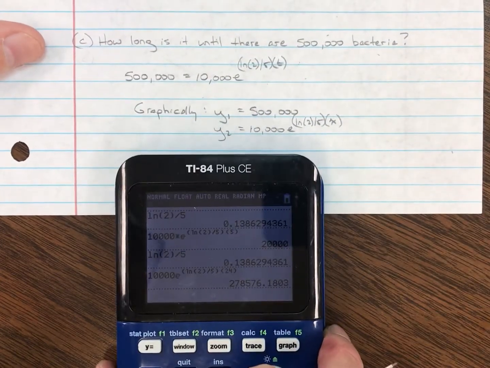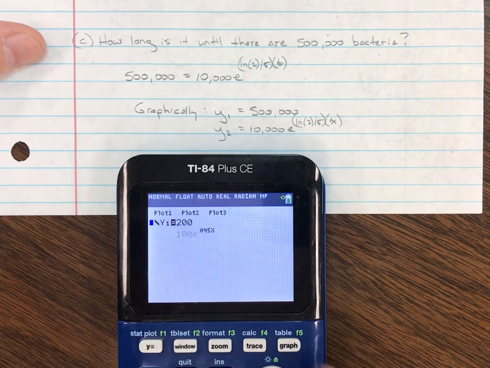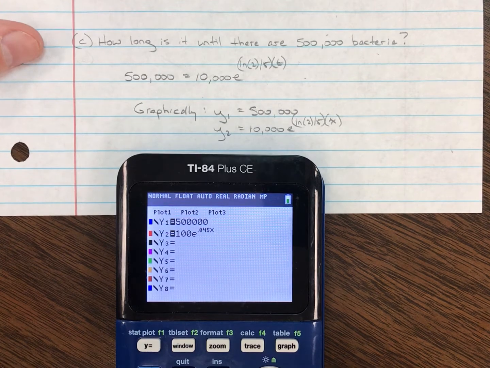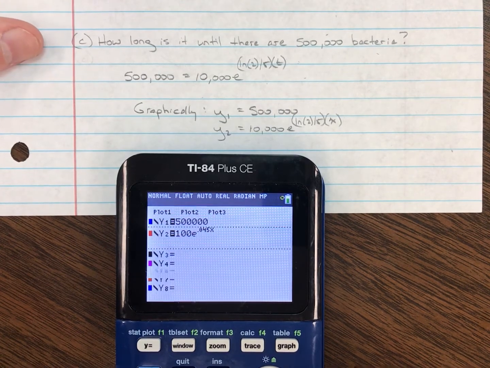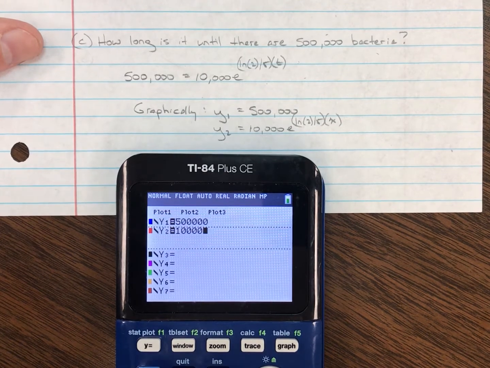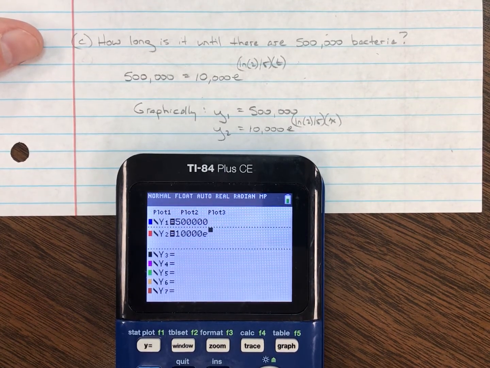There's my calculator. Okay, y1 is equal to 500,000. Hope I got that right. y2 is equal to 10,000 times e raised to the, okay, it's the natural log of 2 divided by 5 times x.